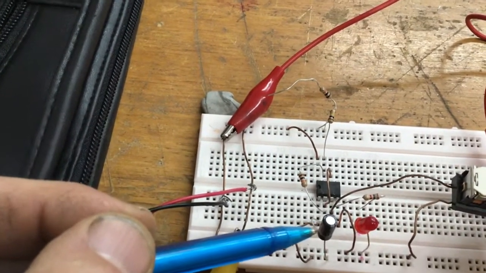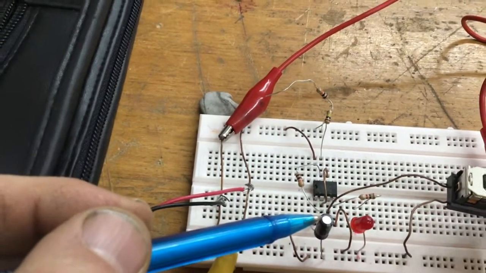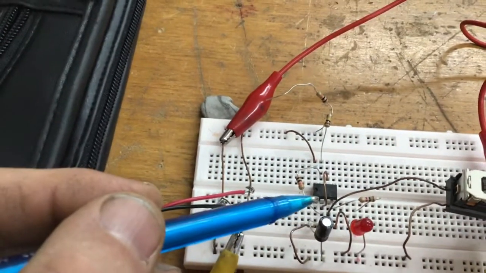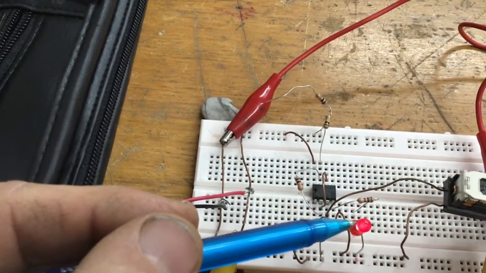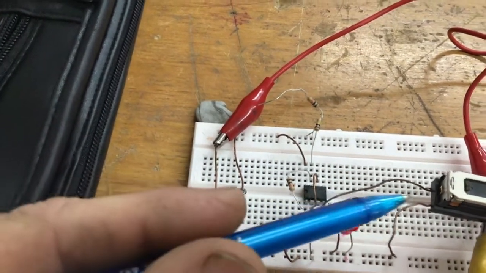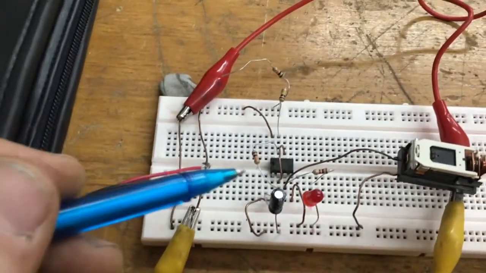Okay, now the way this thing works is when the capacitor is fully charged, it suddenly discharges, sending a pulse to the 555 timer circuit, which then is able to pulse through to this little light bulb and also to my little relay switch over here, which makes everything go beep.